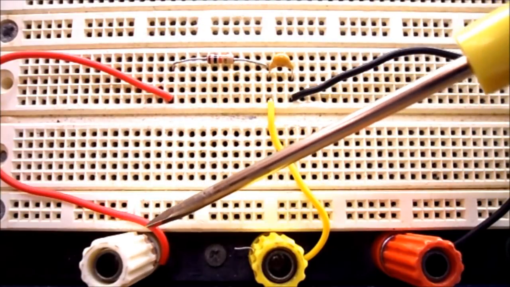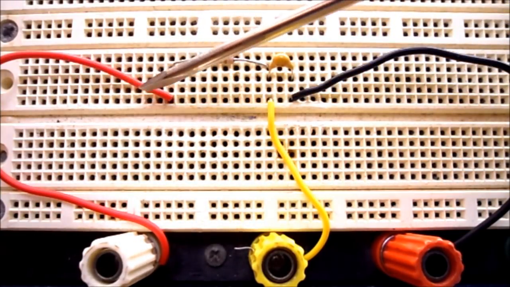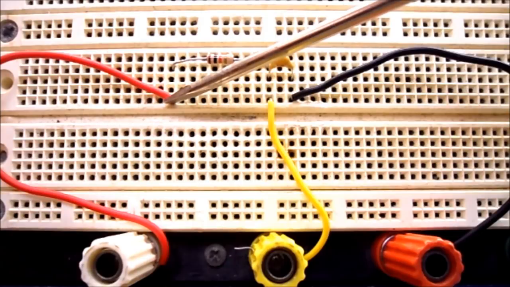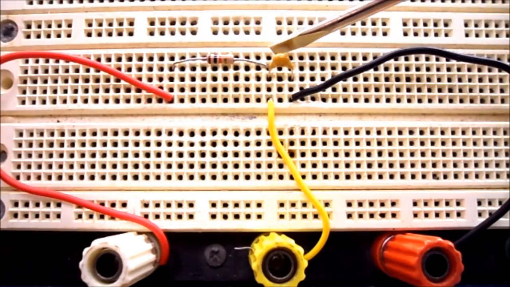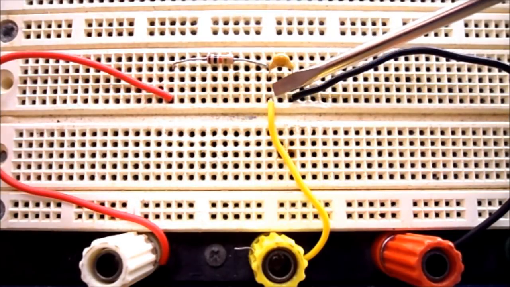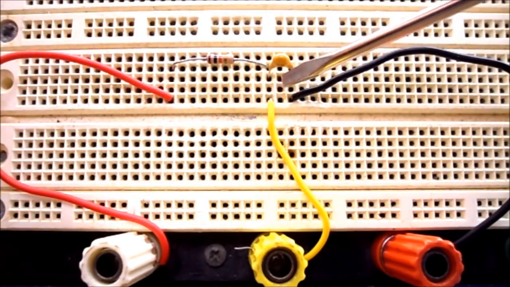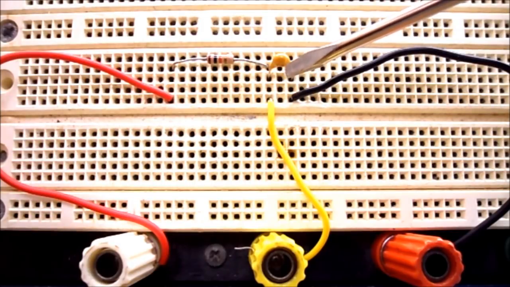So this is how I've set up my trainer. You can see the red line, which is the power line coming in from the function generator, goes to the top of my 10k ohm resistor. The 10k ohm resistor meets up with the leg on my capacitor, and this is a 1 microfarad capacitor, so it's labeled 105.